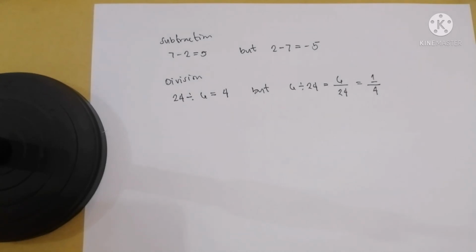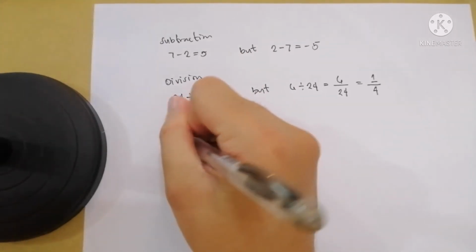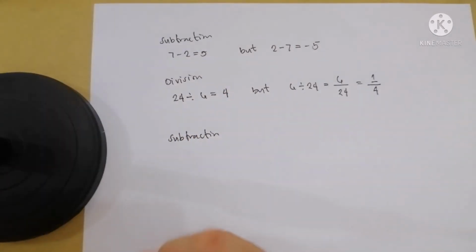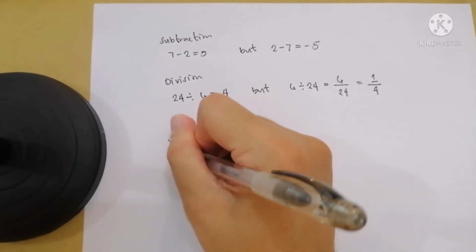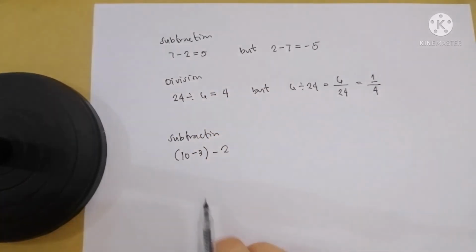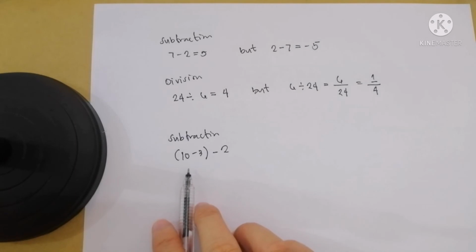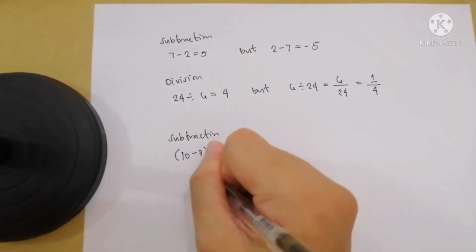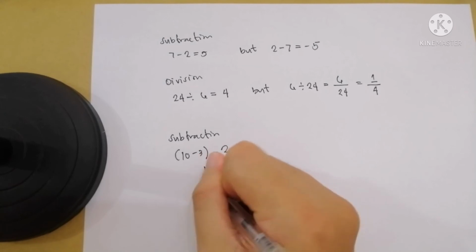And we cannot also apply the associative property in subtraction and division. So let's say in subtraction, associative means grouping, right? So let's say the difference here, the result is 10 minus 3, which is 7, and 7 minus 2 is, of course, 5.